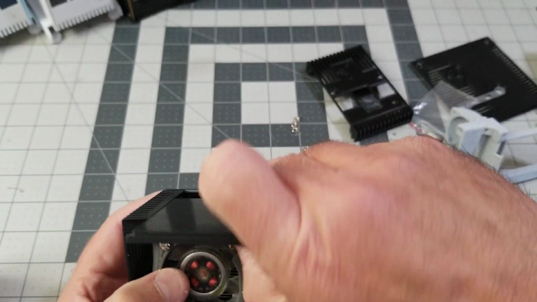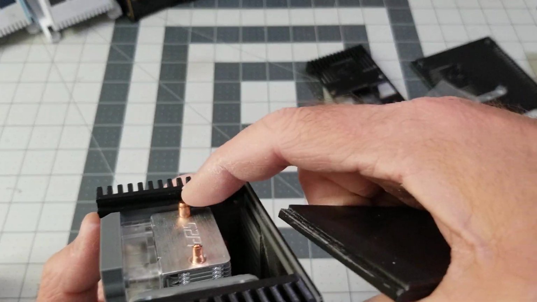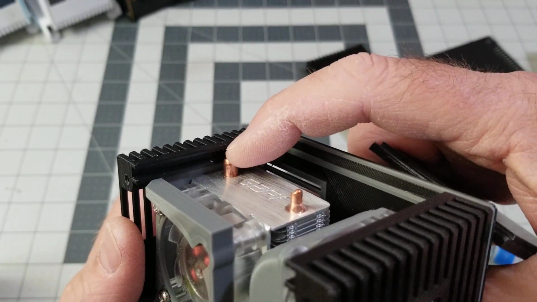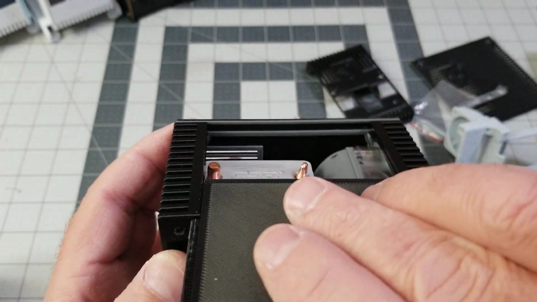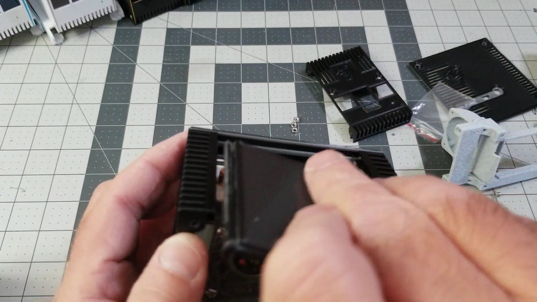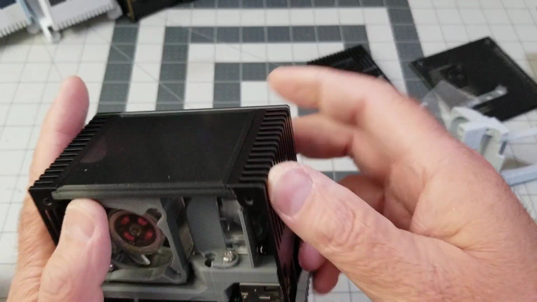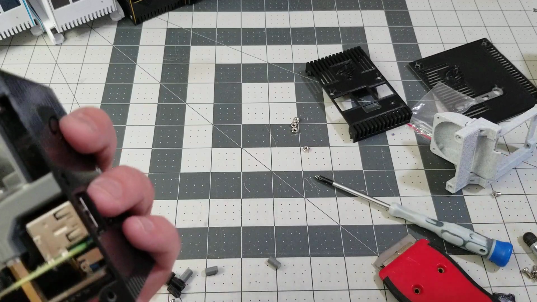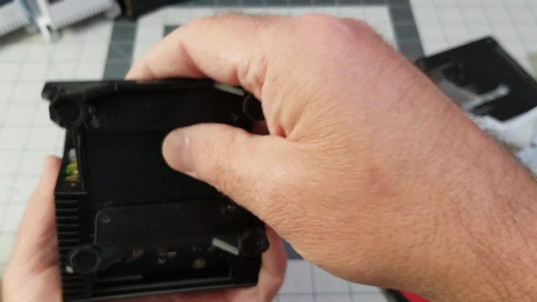So this one, depending on your ice tower, can be a little hard to get in because some of the ice towers are taller than others. It stands a little tall of this rail that this fits into, so you can't slide it all the way in from this side. You have to start it halfway and then slide it in like so. The bottom one has no such problem, unless you've got particularly long screws hanging down here. It could be a problem.